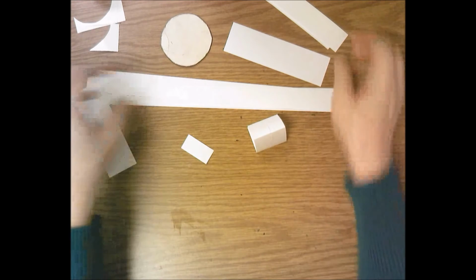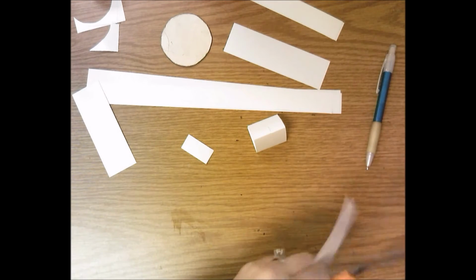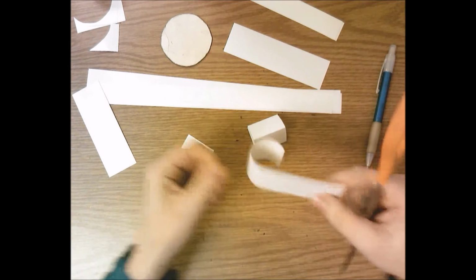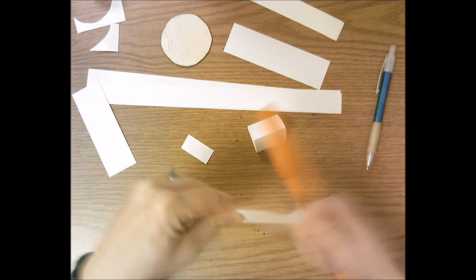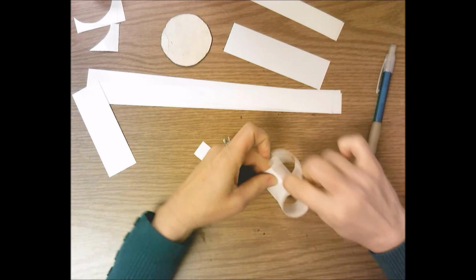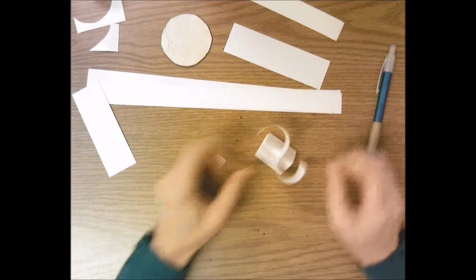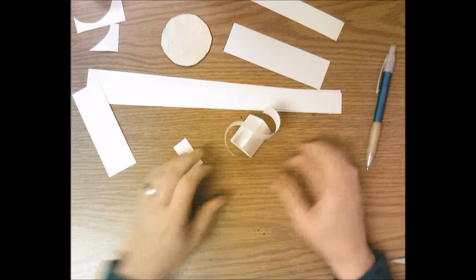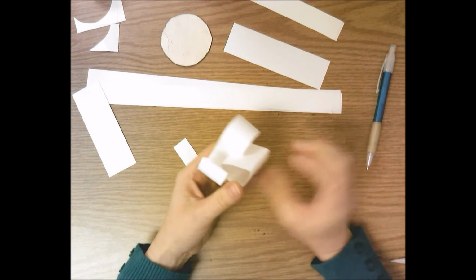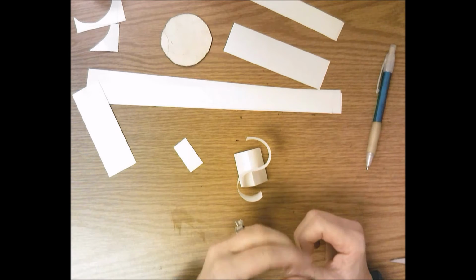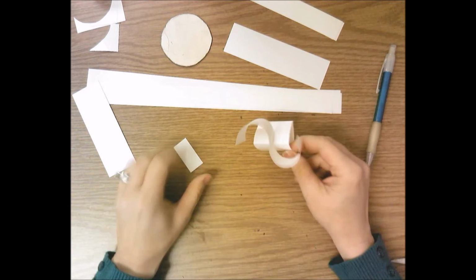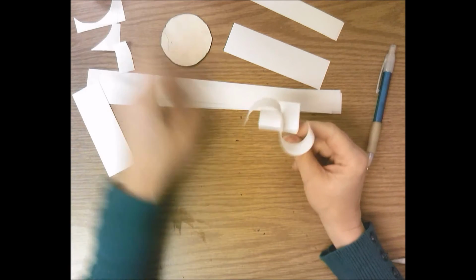I could take and curl my paper. I'm going to curl it going one way, curl it going the other way, create an S, and then I could put that into the slit, and it would hold it there. And that's another interesting way that you could create a 3D form, is start with a base like a rectangular prism or triangular prism, and then add a slit and add another technique that I've talked about into that shape.